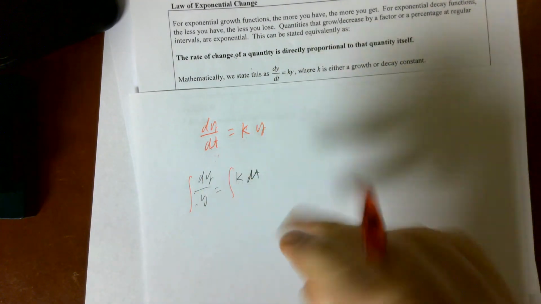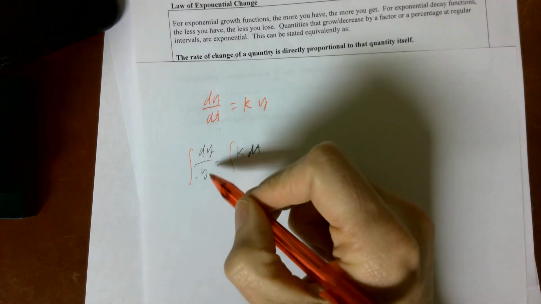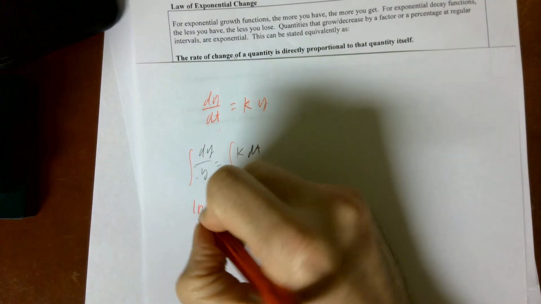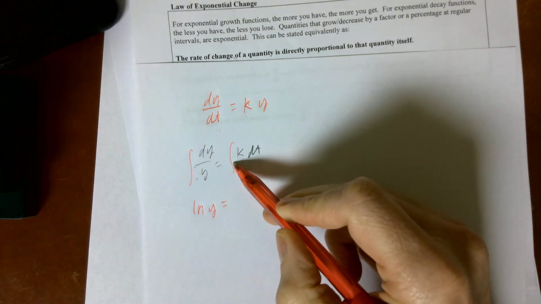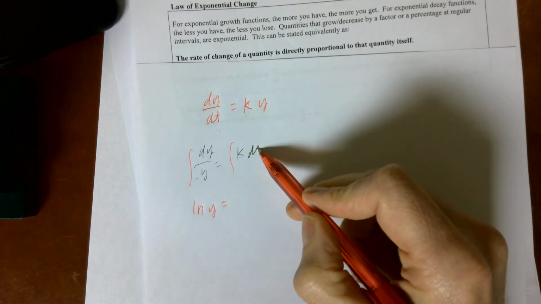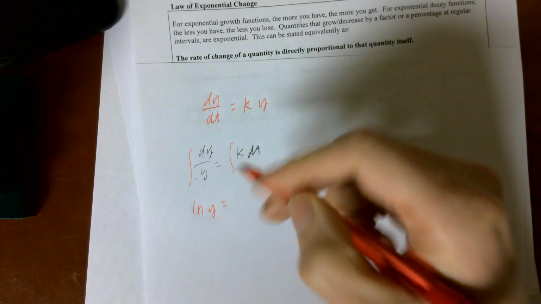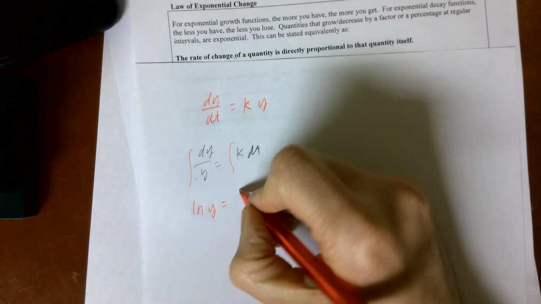Now I'm going to take the integral of both sides. Oh, look, there's that dy over y. So hopefully we're recognizing that that's going to give us natural log of y. When I integrate k with respect to t, this is going to create a t. So this is going to give me kt.